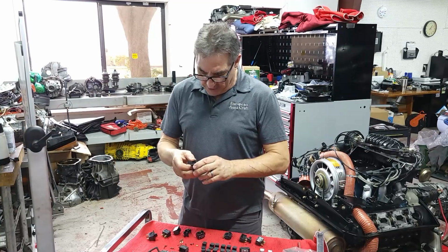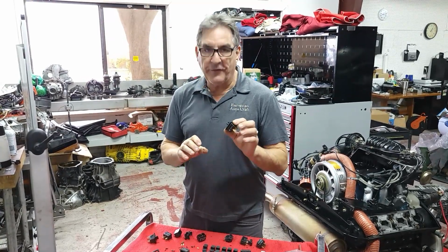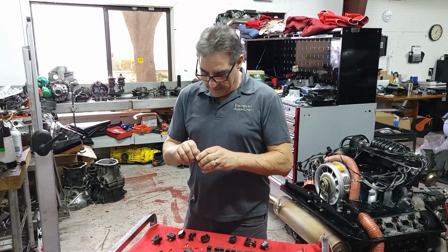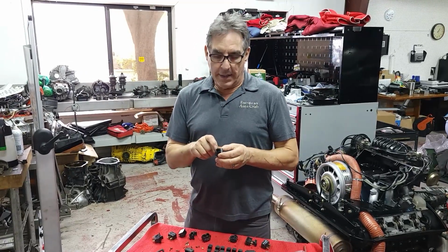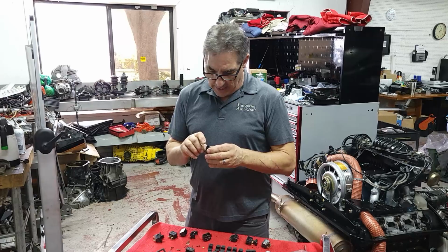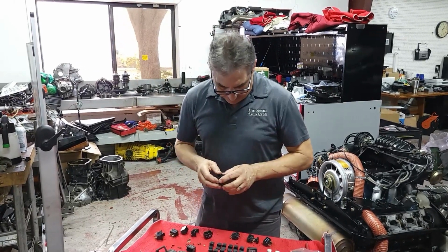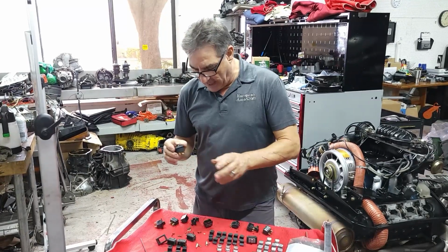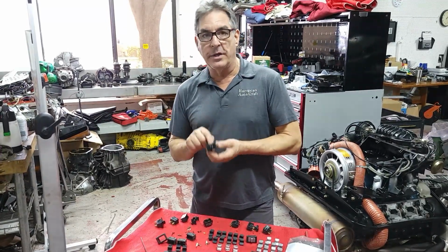And I tried to find a way, instead of spending $50, $60 on a window switch, there's got to be a way to make this part not break. So over the years, I developed this product. I came up with a way to make it out of aluminum and not short out internally.